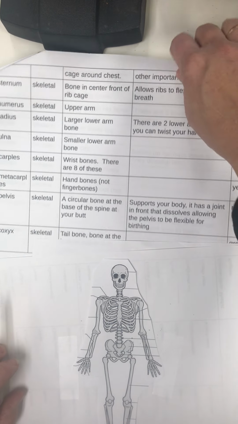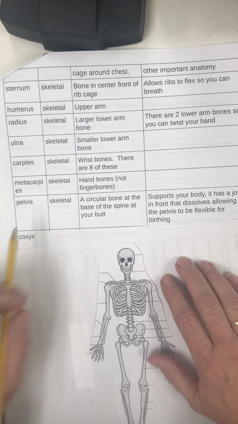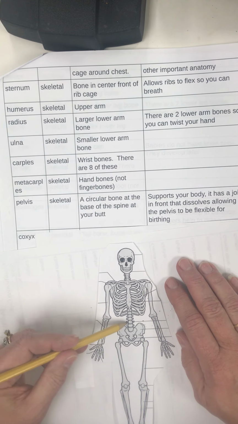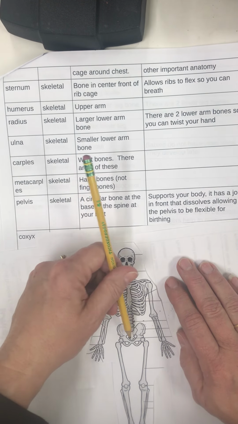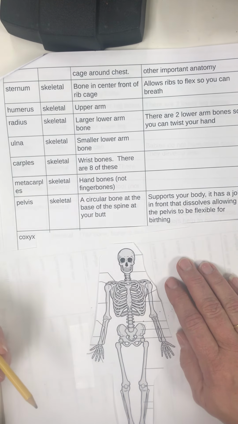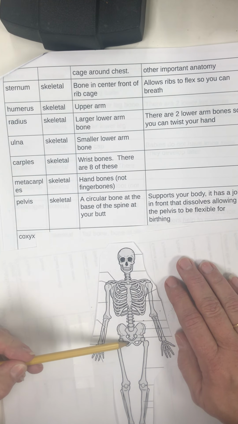Let me move this up a little as much as I can. It looks like you can still see it. Okay, the pelvis is this bone right here. Things can go through that hole, like your rectum, where you poop goes out through that hole. Women have a larger hole there than men because a baby has to pass through that hole.